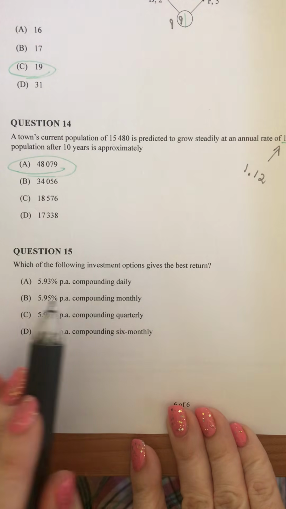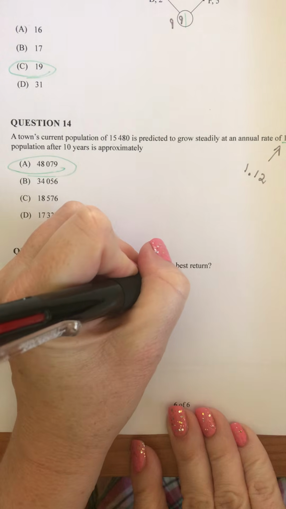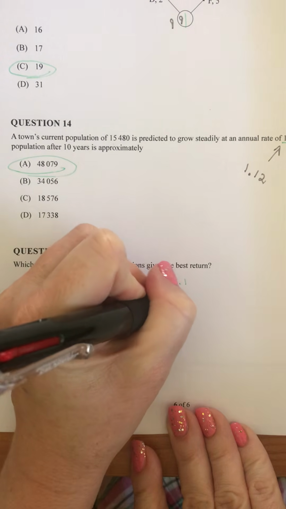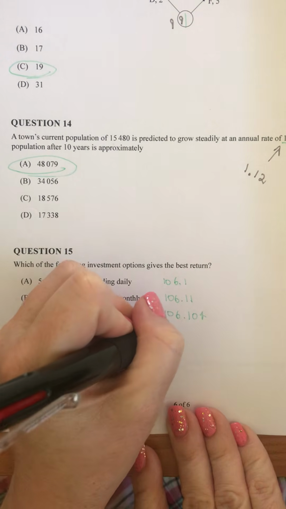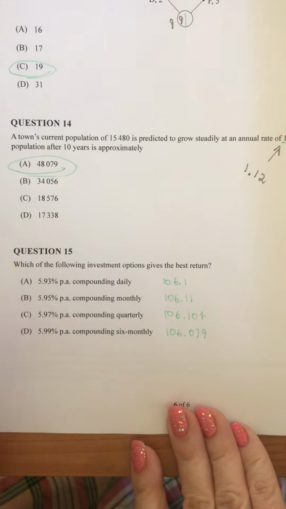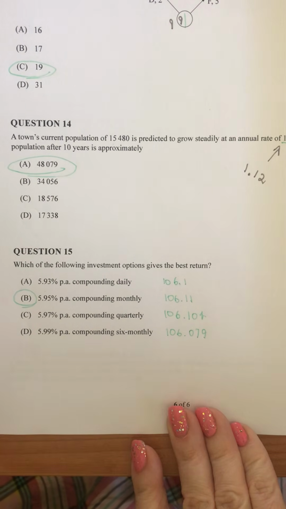So what I'm going to do is I can either use the effective interest rate formula, or I can just sub in $100 and look at which one has the highest number. Now, when I sub in $100 into the compound interest formula for them, I get 106.1 for the first one, 106.11 for the second, 106.104 for the third, and 106.079 for the fourth one, which means that my B is the actual answer here. The 5.95% compounding monthly actually comes out better than the daily one that I was expecting it to be.